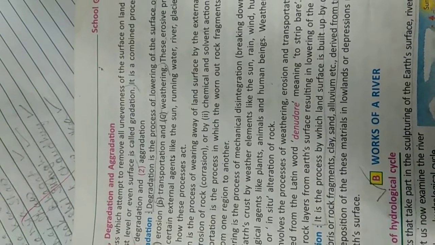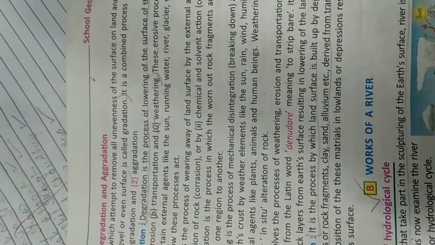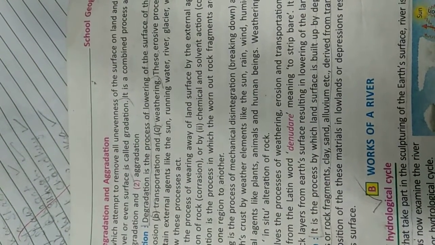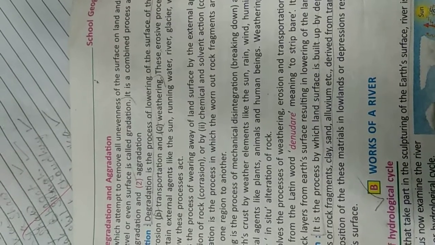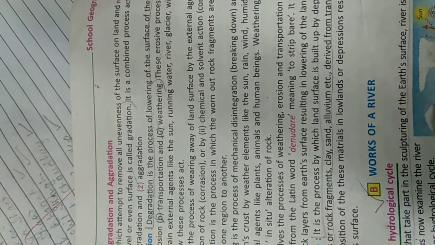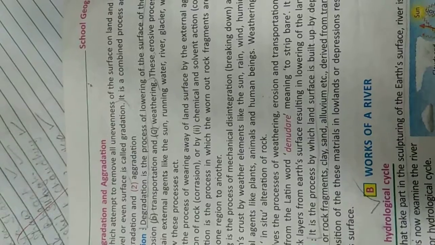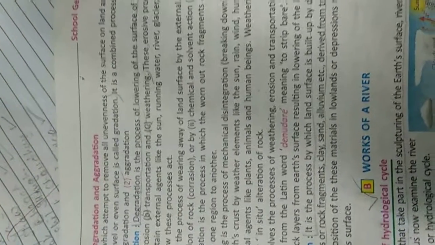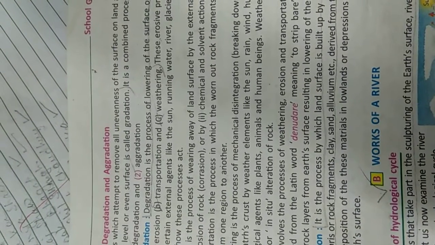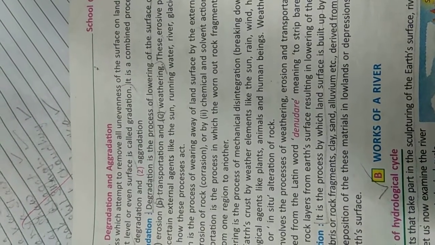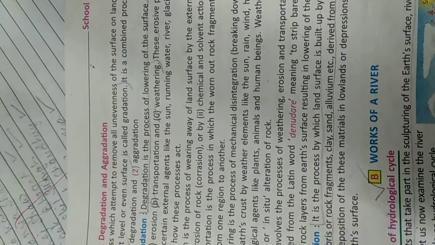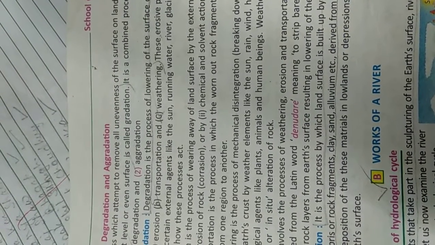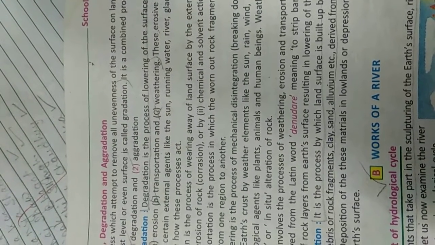Now let's see what is erosion. Erosion means the wearing out of the top layer of the land surface. By whom has it been eroded? By the external agents. Like you have known what is mechanical erosion and chemical erosion in the last chapter, the process called corrosion. So they help in this weathering.